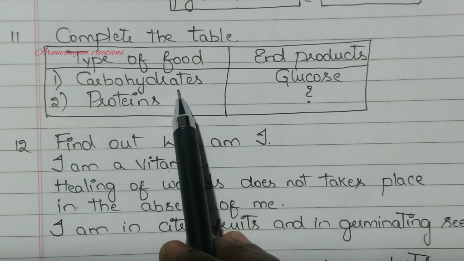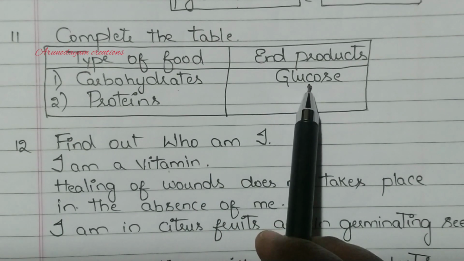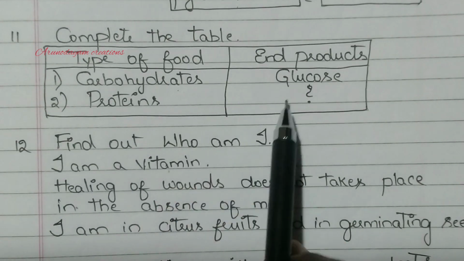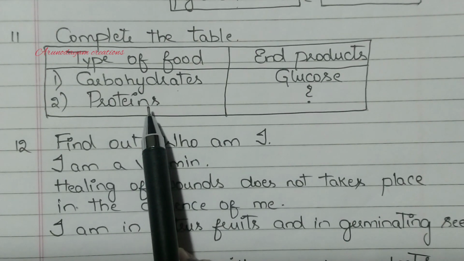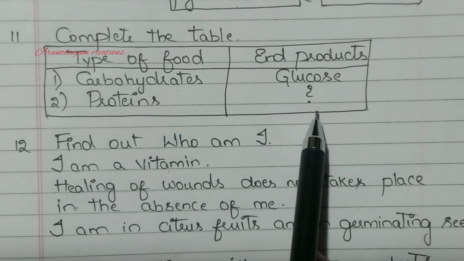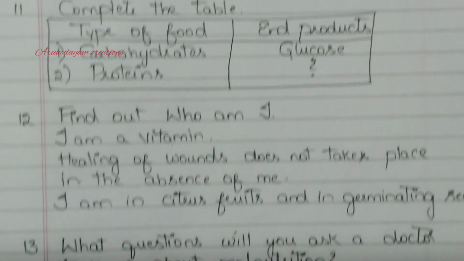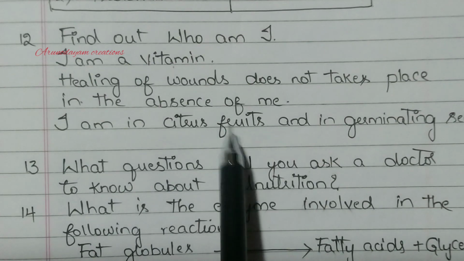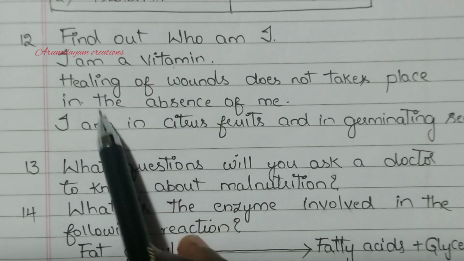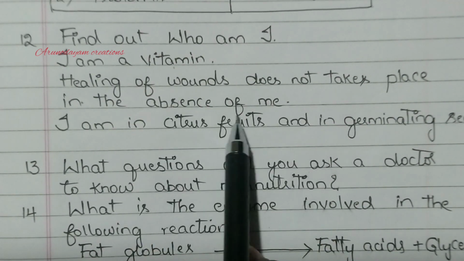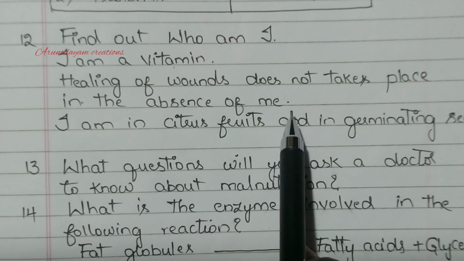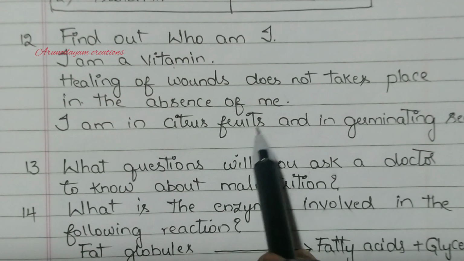Next, 11th question. Complete the table. Type of food, carbohydrates, and their end products are glucose. Proteins, end products are amino acids. Proteins are digested and ultimately they produce amino acids as end products. Next, 12th question. Find out who am I. I am a vitamin. Healing of wounds does not take place in the absence of me. Found in citrus fruits. So obviously vitamin C, ascorbic acid.